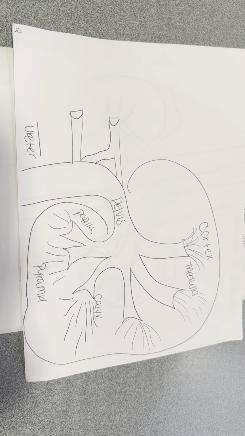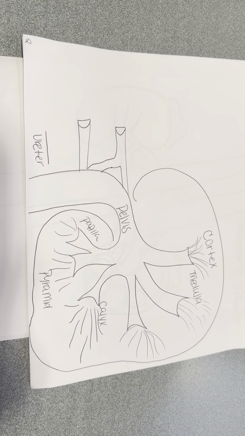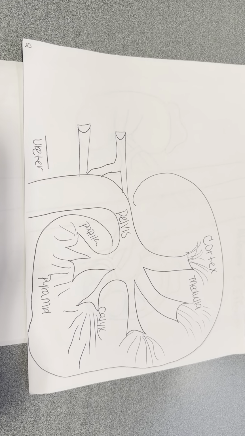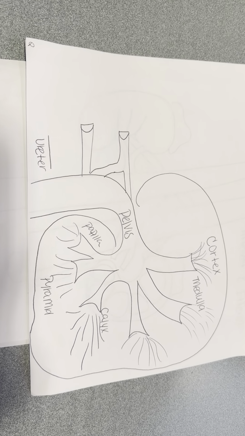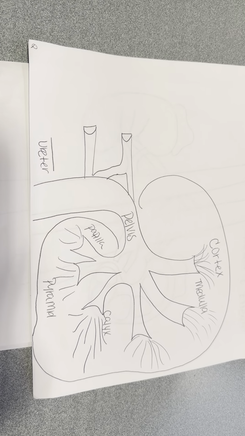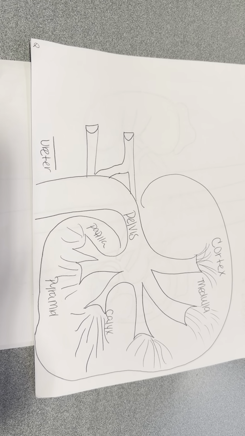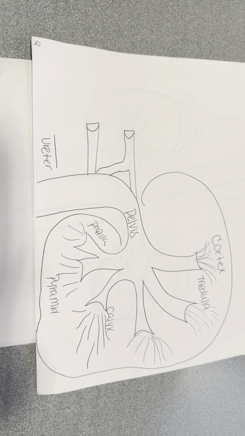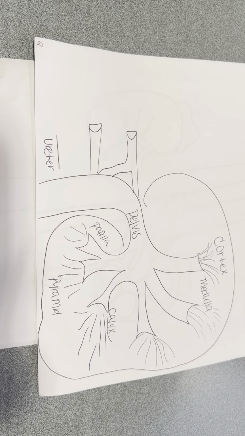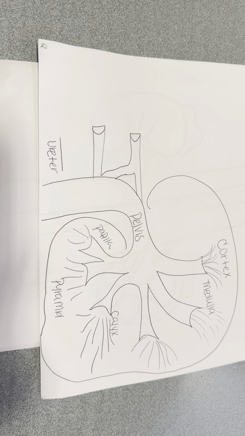So the second one is the kidney. Inside each kidney we have renal lobes. These are made of a renal pyramid plus the surrounding cortex. All of the urine produced in each lobe drains into the minor calyx, then into the major calyces, and finally into the renal pelvis, which funnels urine into the ureter.